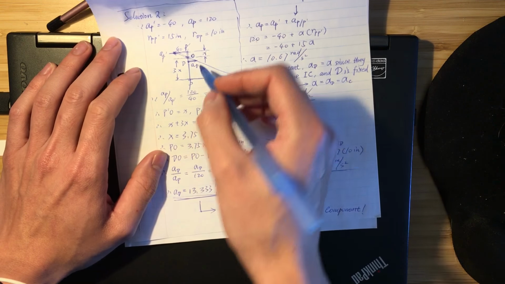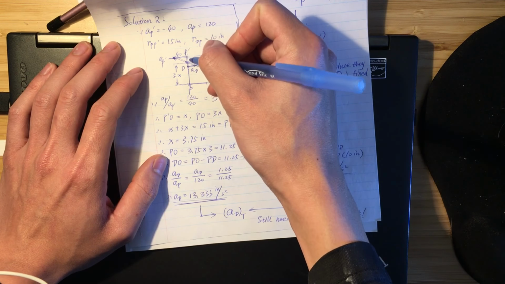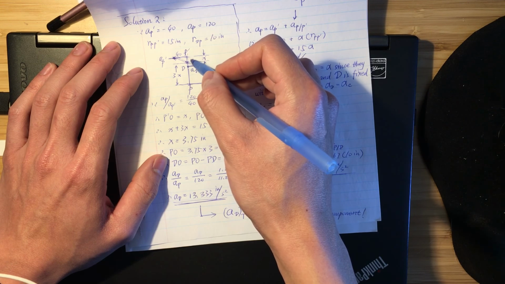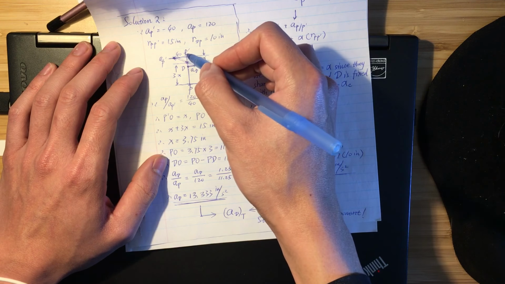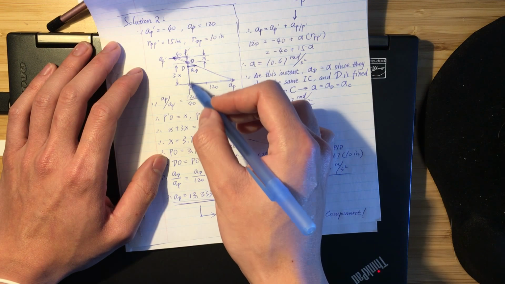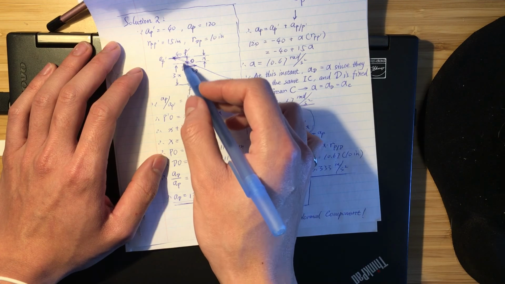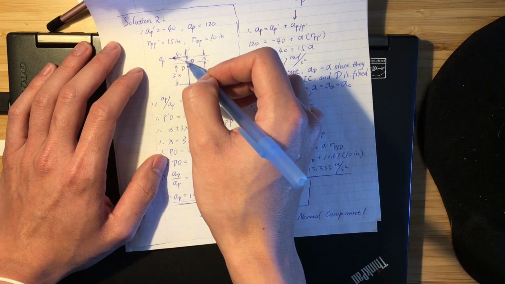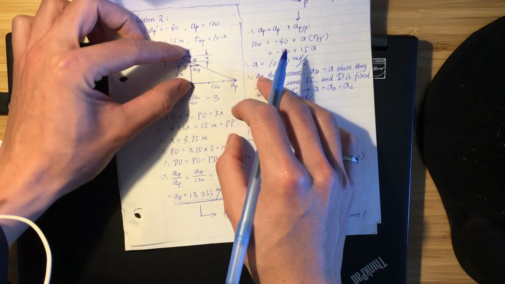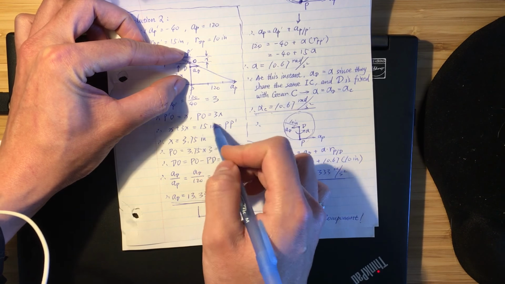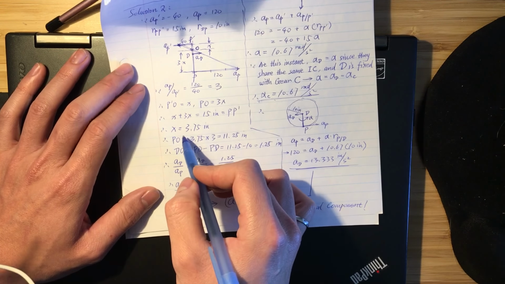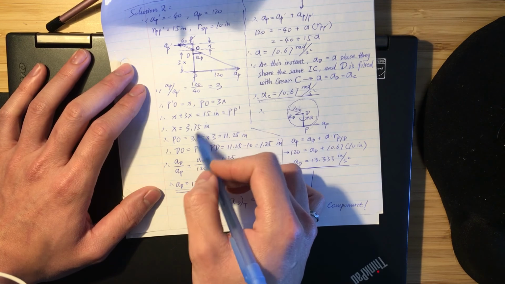Now, because we have two similar triangles, we can see that O point is the IC. P prime O is equal to X, while PO is 3X, because it's 3 times. So X plus 3X is the whole length of PP prime, which is 15 inch, and then X equals 3.75 inch.